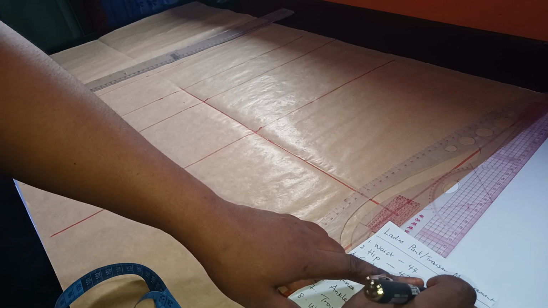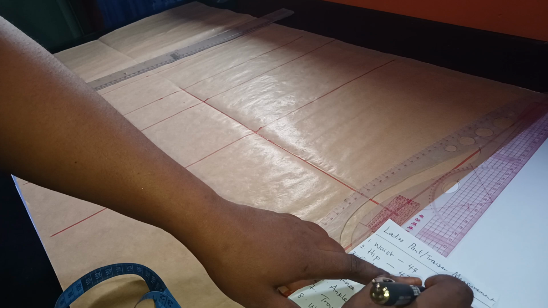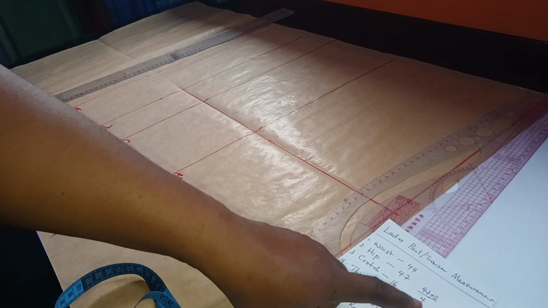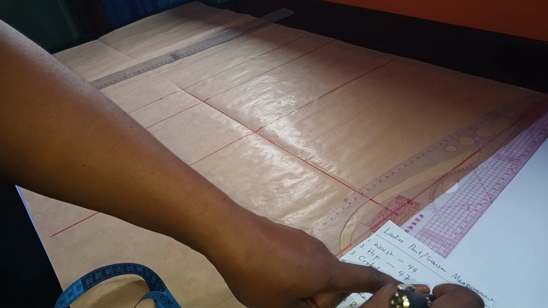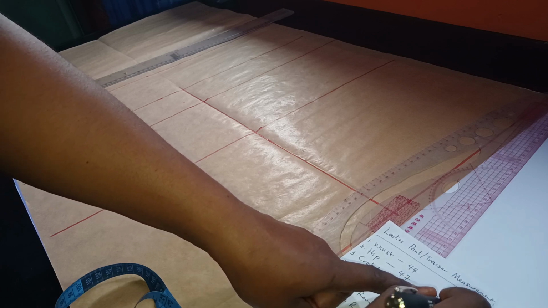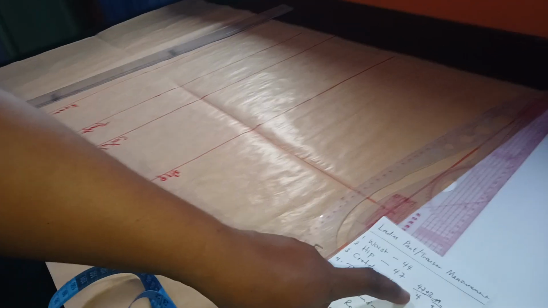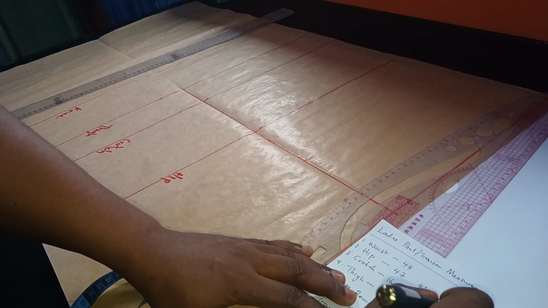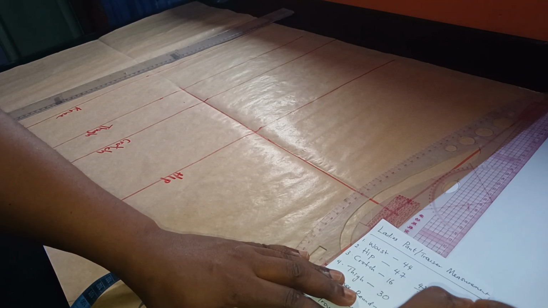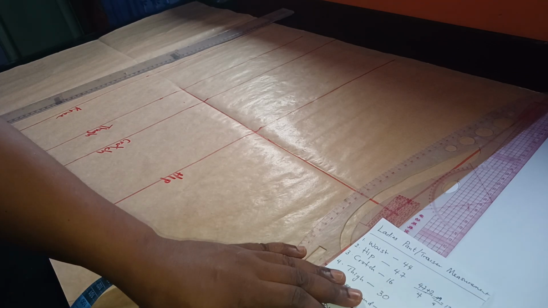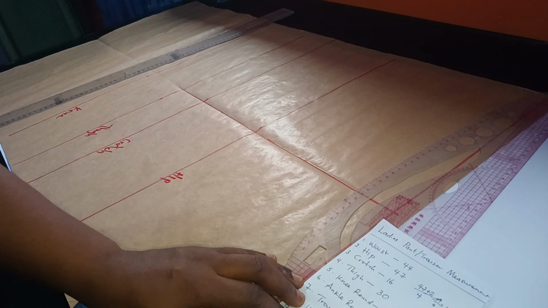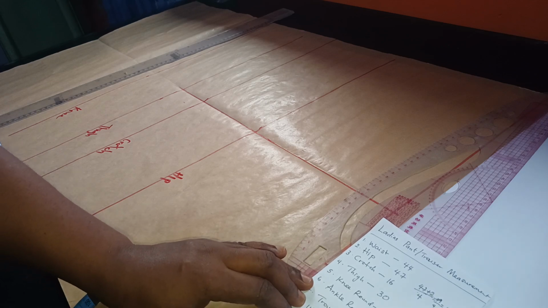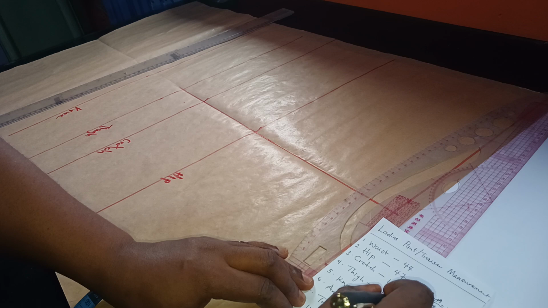When you add this up, it gives you 49, divided by 4, which gives us 12.25 inches. All our measurements we are going to take in inches.